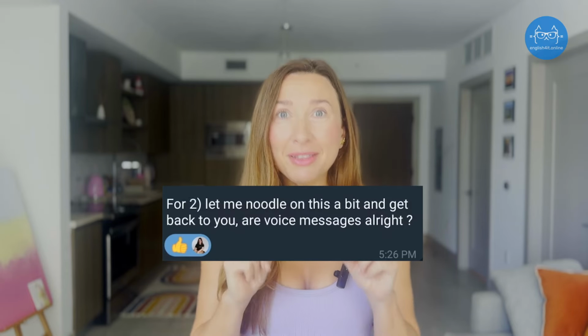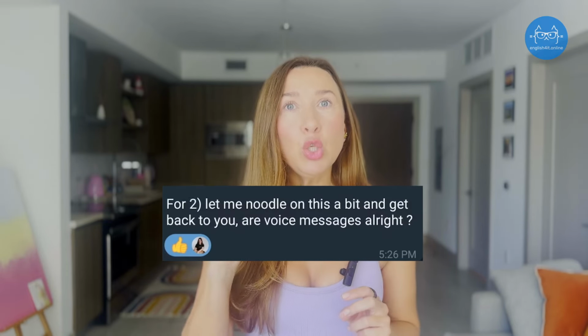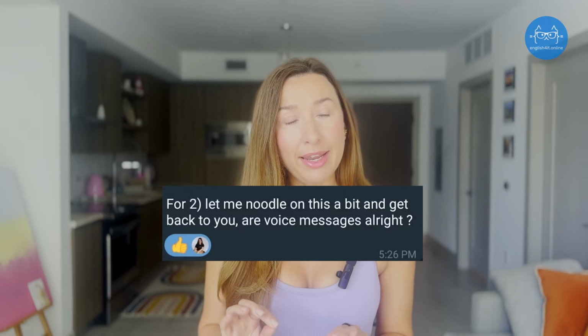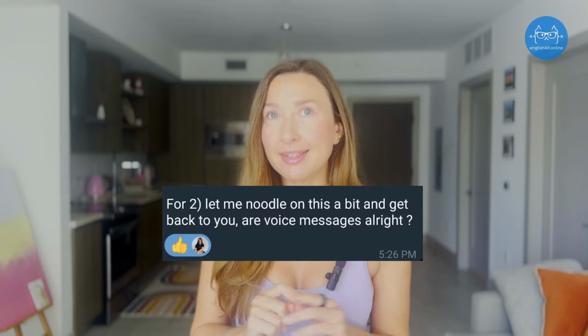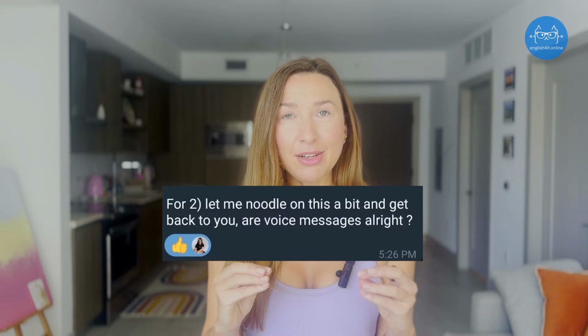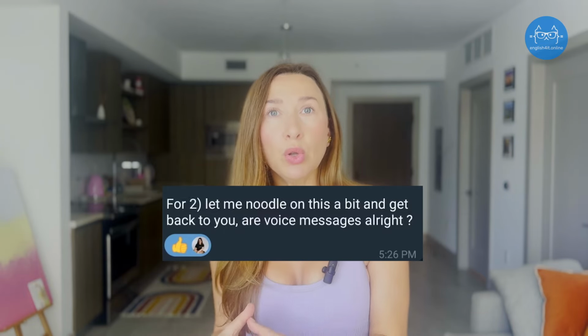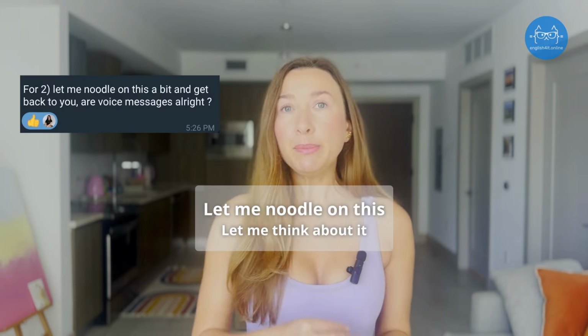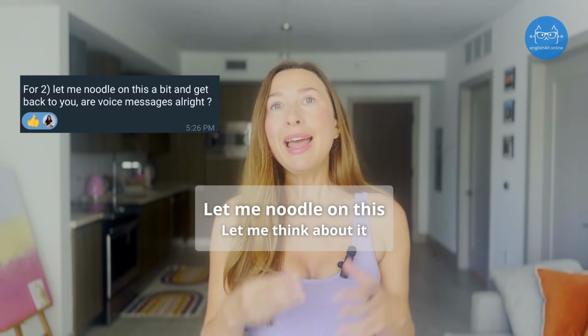Now, you will see this phrase a lot in work chats. And here is a real life example here. Let me noodle on this a bit and get back to you. Are voice messages all right? Now, this is a very interesting phrase, and there are 2 phrases. Let me get back to you on this, and let me noodle on this a bit, right? So what does this really mean? Well, it means let me think about it and get back to you. Very conversational phrases.